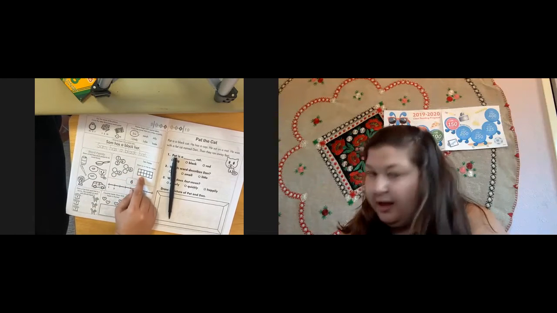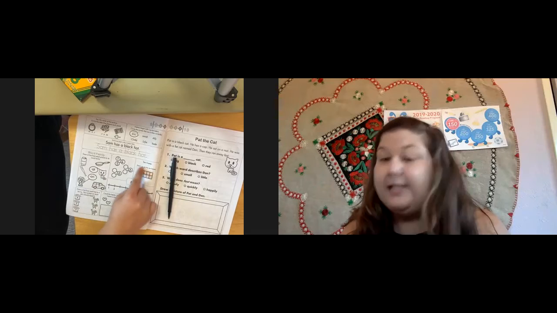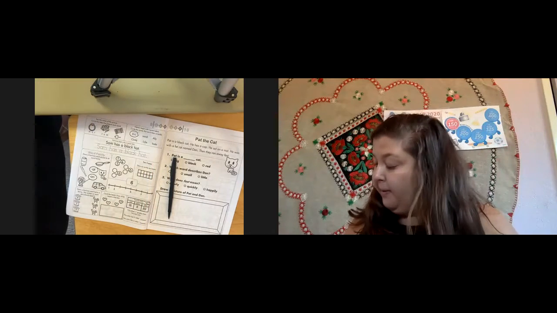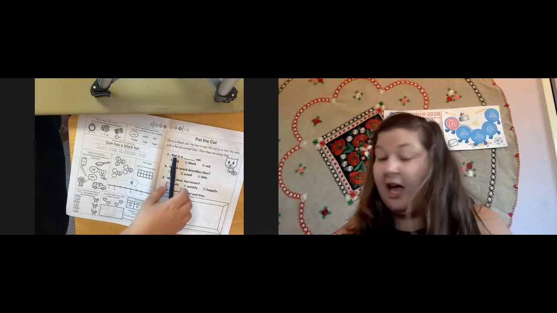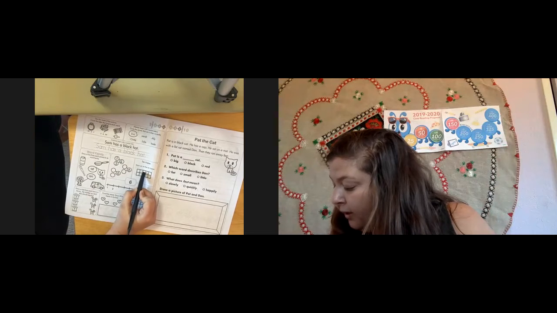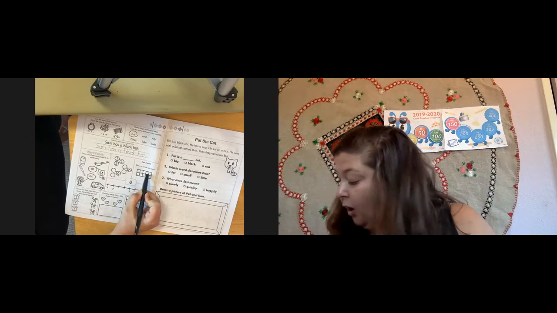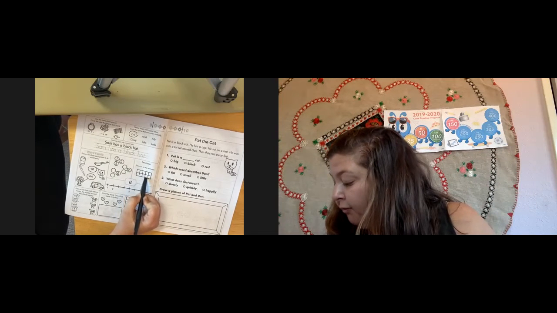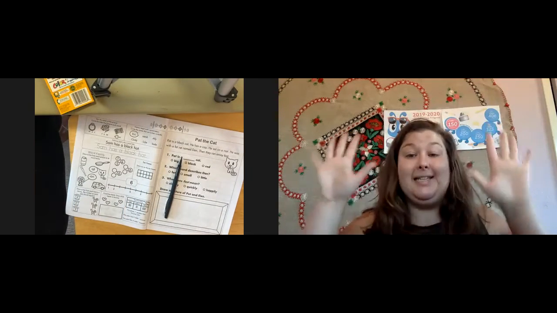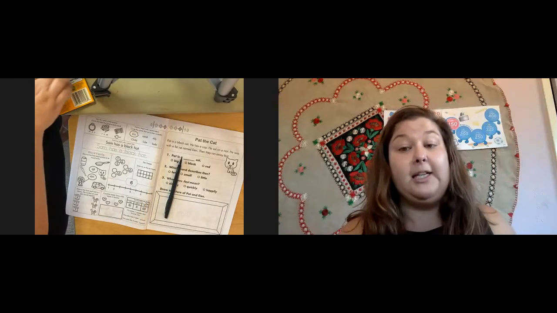And then we're working on our 10 frames, and I'm not sure if Miss Katie has started that with you, but a 10 frame, let's count how many squares there are. First, let's count the top. 1, 2, 3, 4, 5. 1, 2, 3, 4, 5. So 5 on the top and 5 on the bottom makes 10, and that's why we call it a 10 frame.